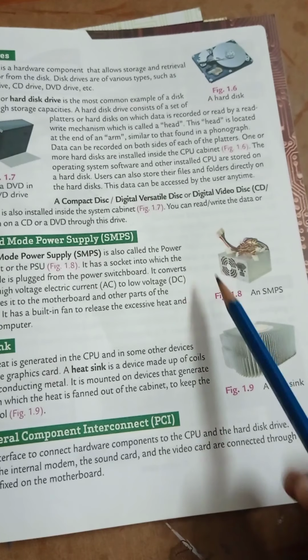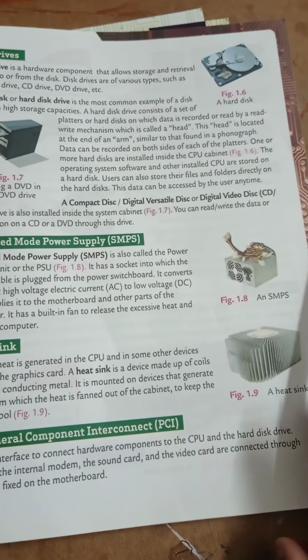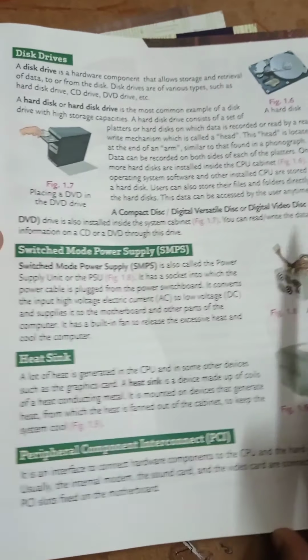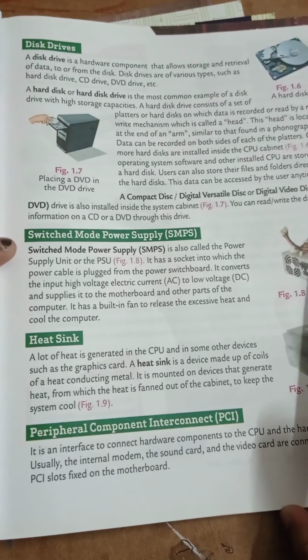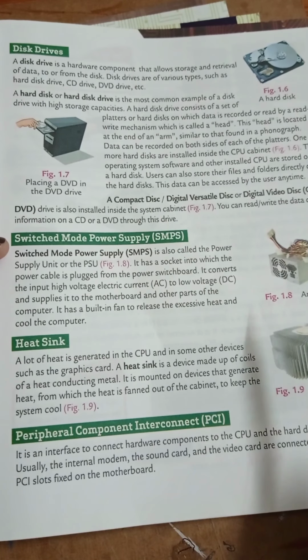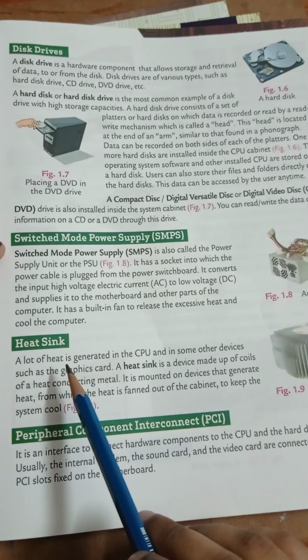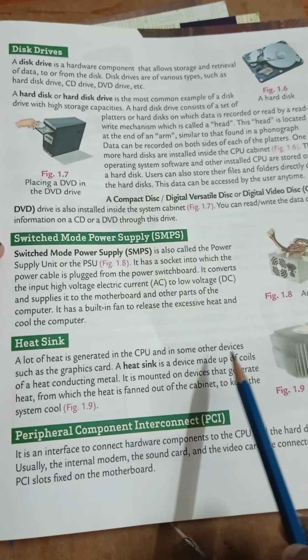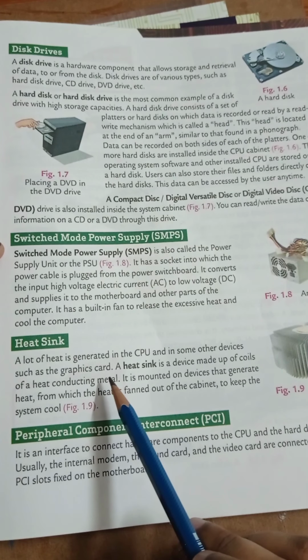This is the picture of SMPS. Next is a heat sink. The main purpose of a heat sink is also to cool the computer. A lot of heat is generated in the CPU and in some other devices such as the graphic card.